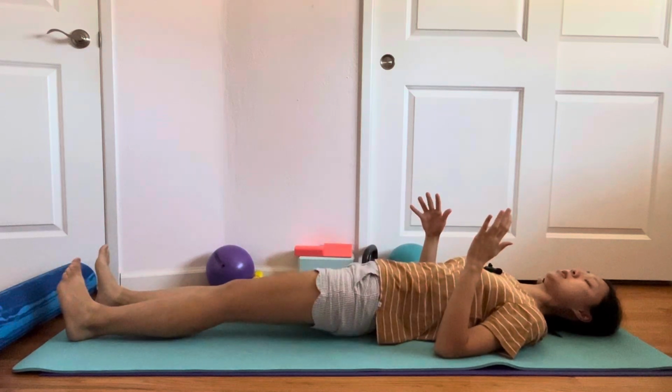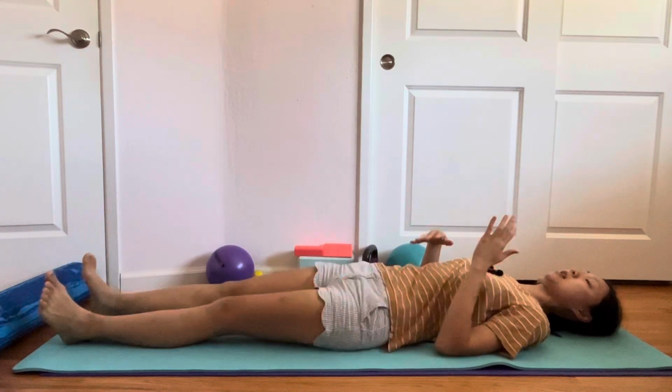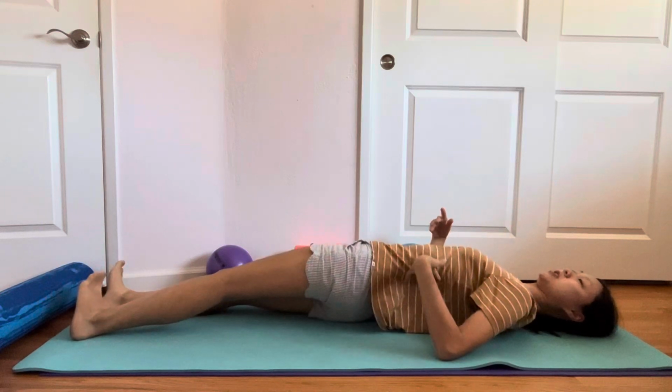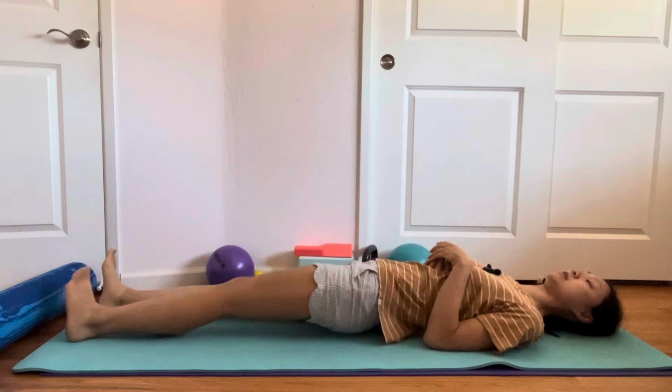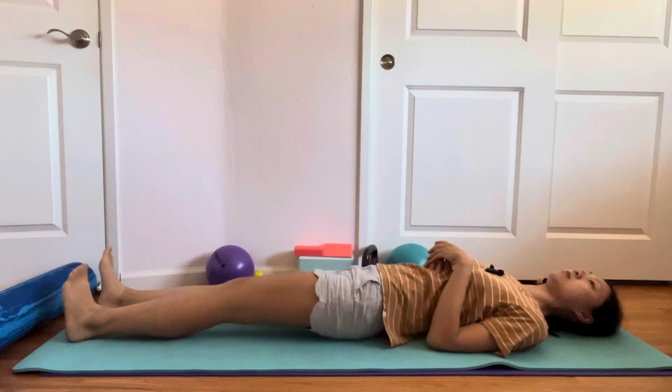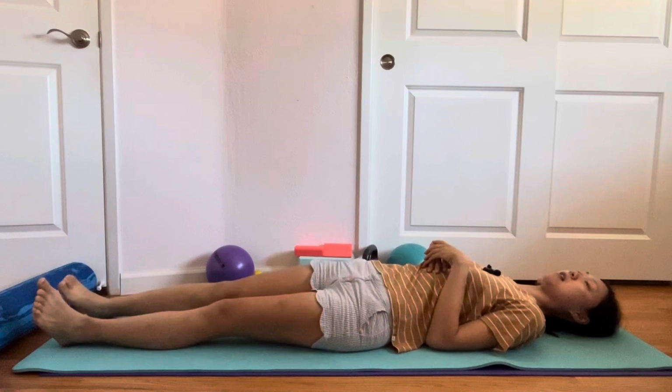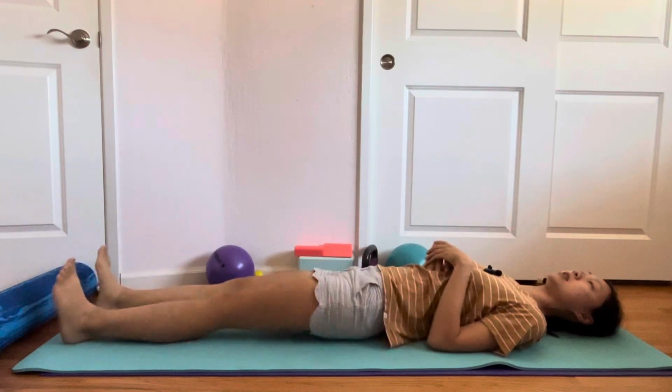Now you may notice that it can be a little challenging. Again, when you do this, you don't want to lift up your entire rib cage. So try to keep this nice and isolated from the pelvis. And you may notice one side is more difficult, especially if you have like one-sided back pain or hip pain.